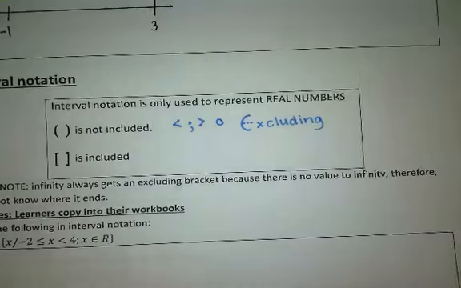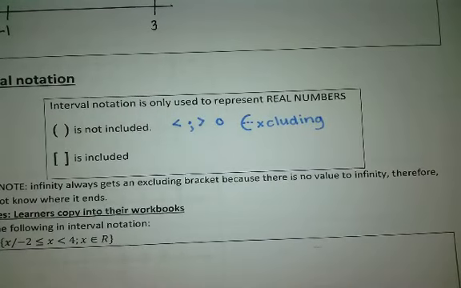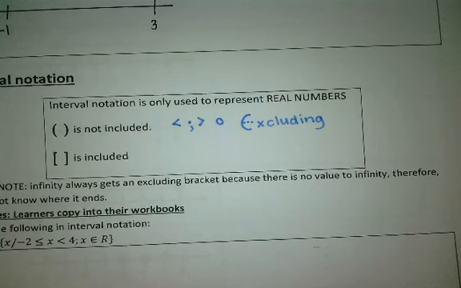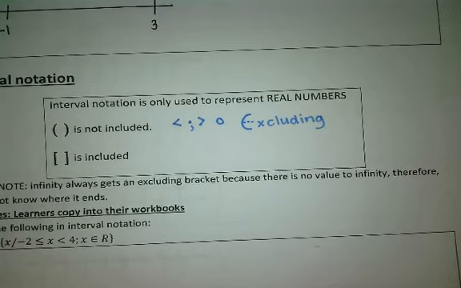Okay, so excluding is going to be the inequality sign without the line, an open dot, and round brackets. Okay. Normally the dots we use for representation on the graph. Inequality signs we're going to use for set builder notation.